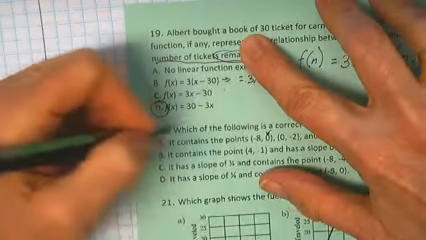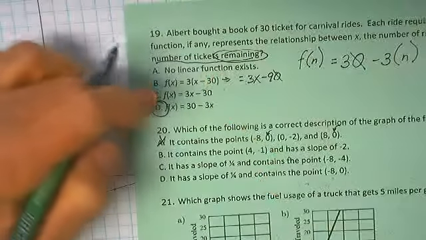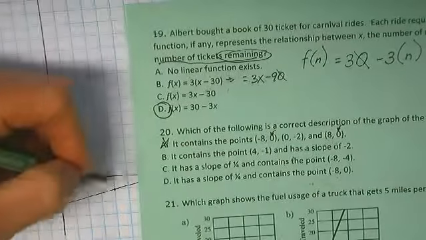But this point is not. It contains the point 4, -1.